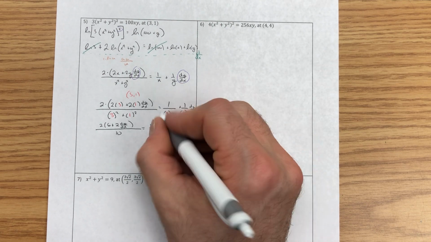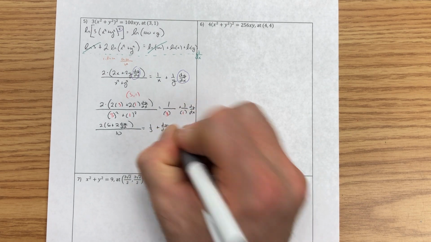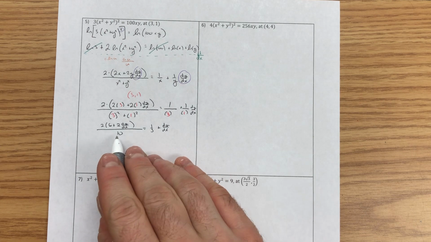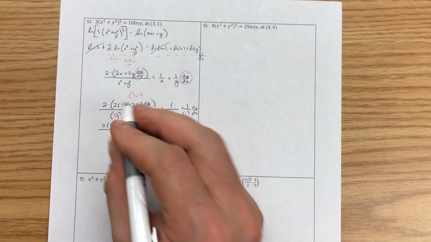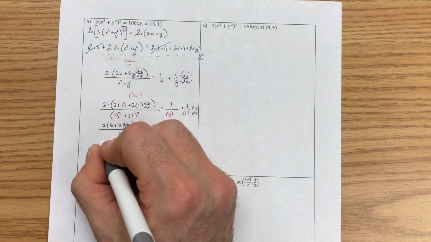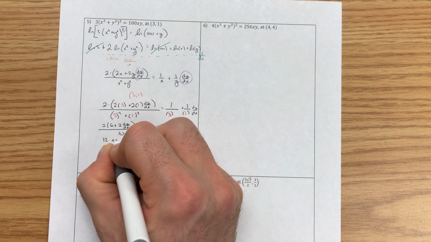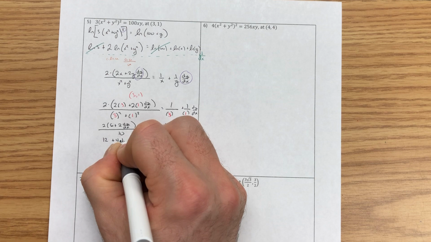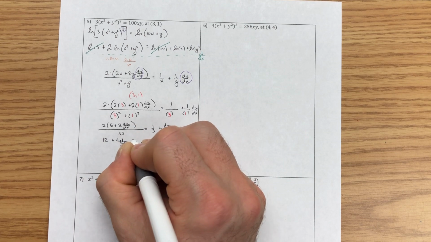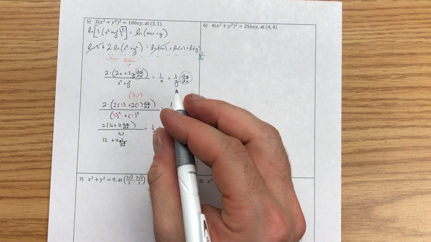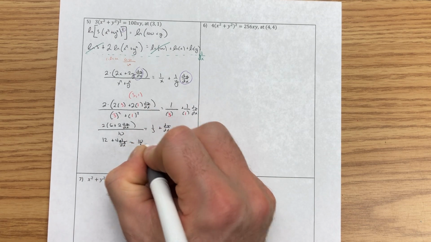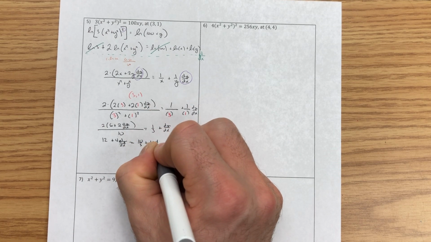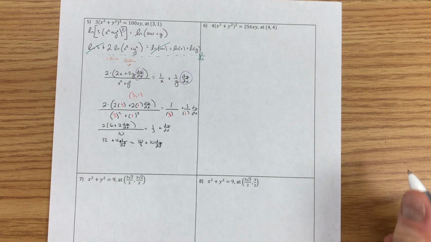1/3, that's going to be a 1, so it's just dy over dx. To get rid of this fraction, I'm going to multiply that side by 10, and I'm going to distribute this at the same time. So 12 plus 4 dy over dx equals 10/3 plus 10 dy over dx.